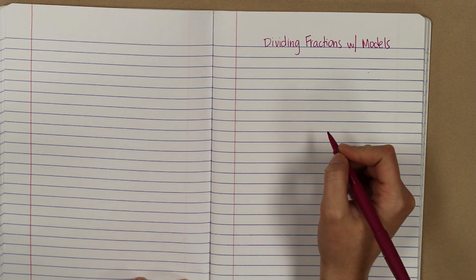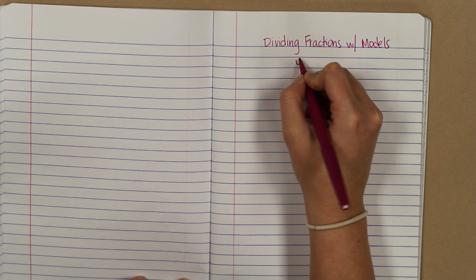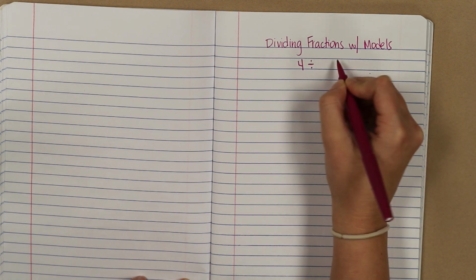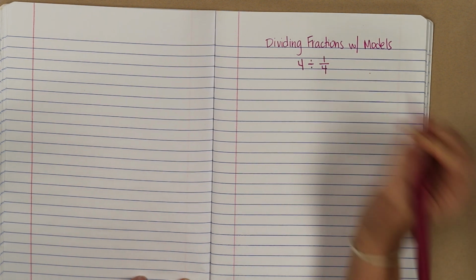In this video, we're going to be introducing dividing fractions, and to start, we're going to introduce it with only models. So we're going to look at two different ways that you can divide fractions and the models that go with those. So for our first problem, we're going to do 4 divided by 1/4.